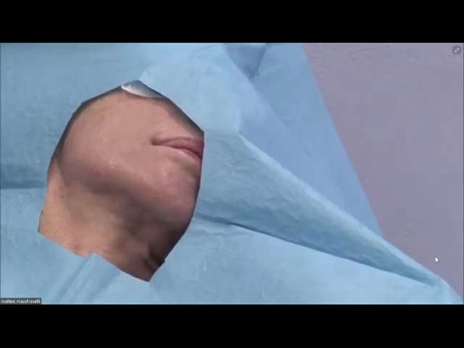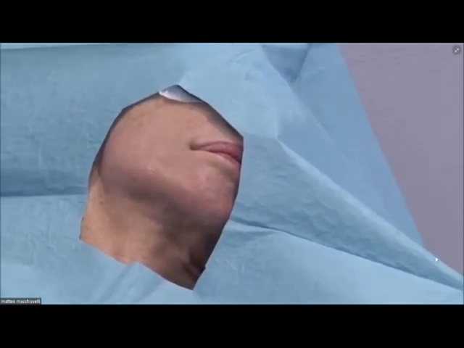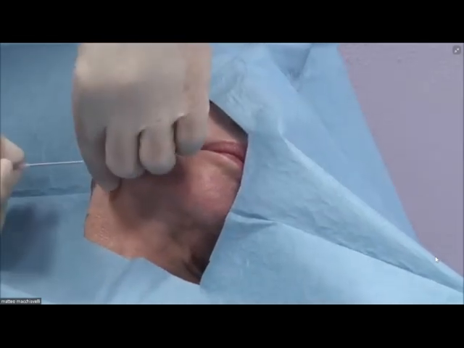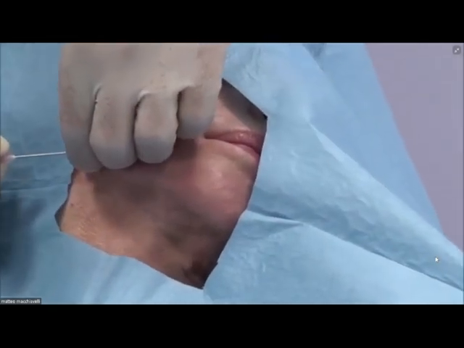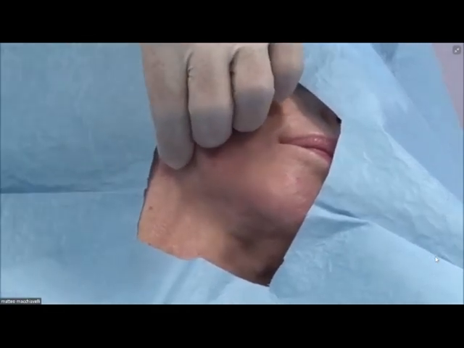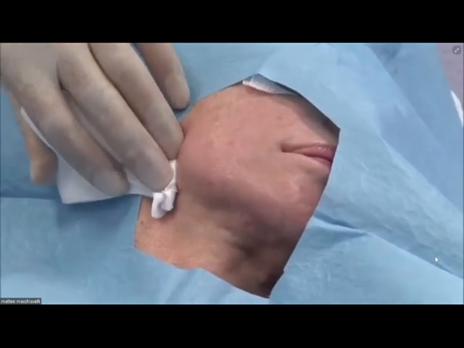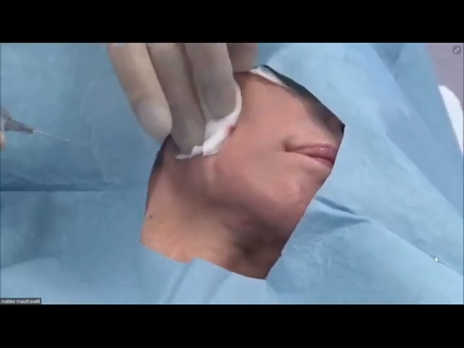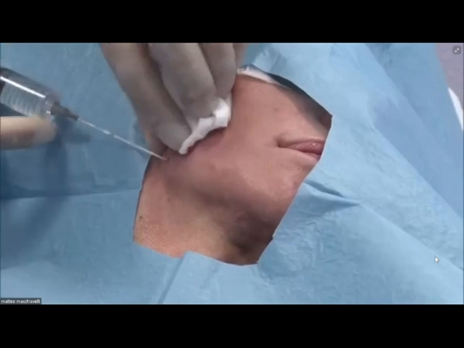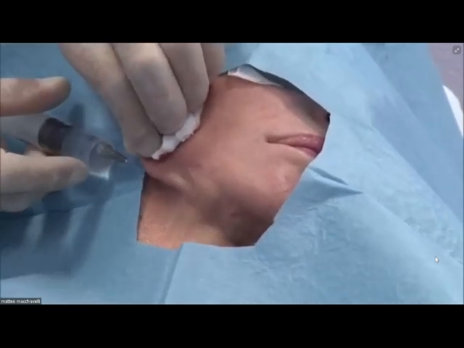So here we are. We already carried out an anesthetic procedure, but I will carry out another one. As anesthetic, I use lidocaine with a 22-23G cannula.